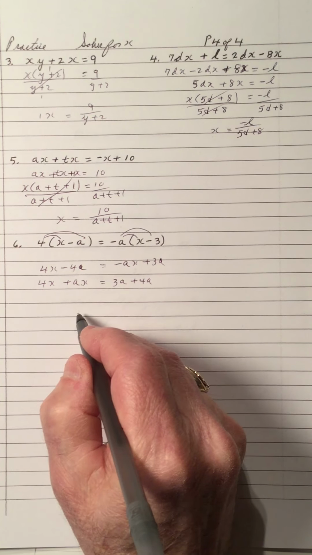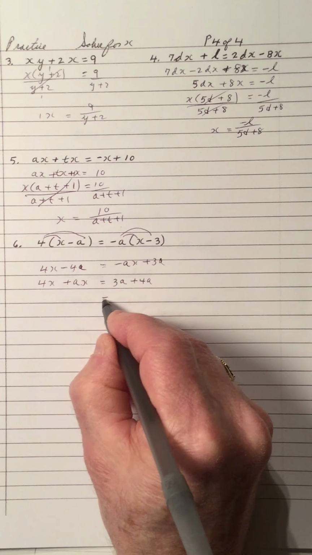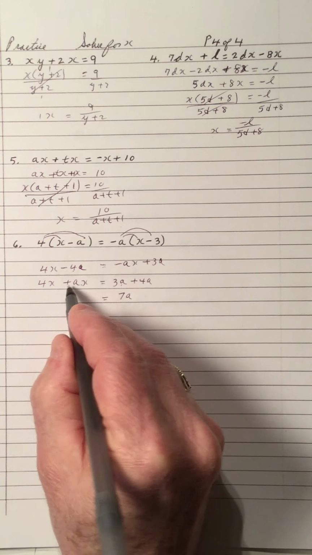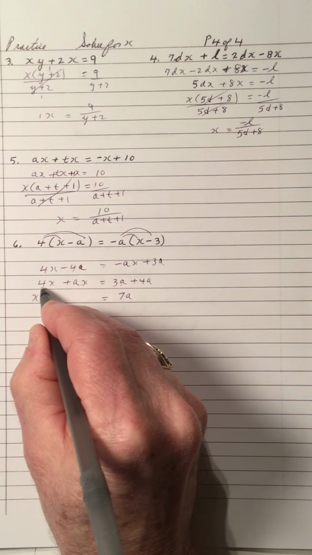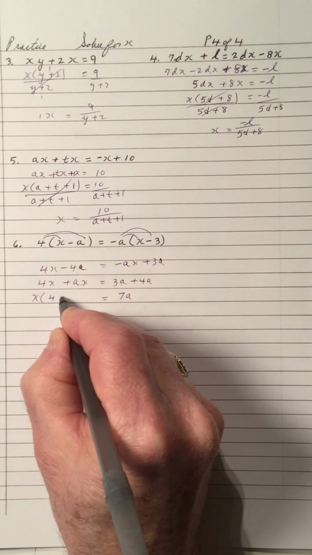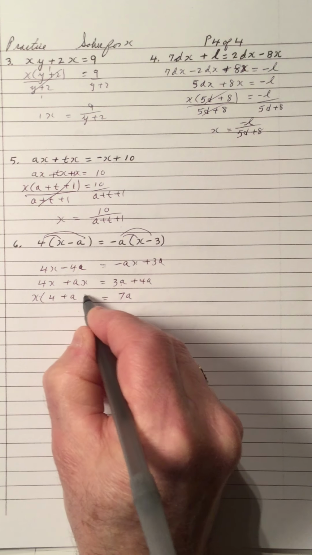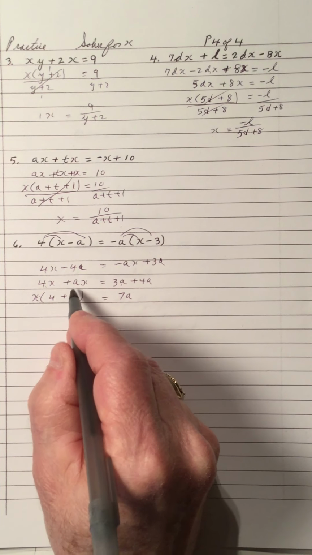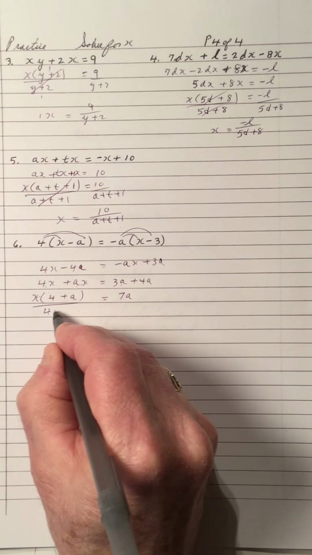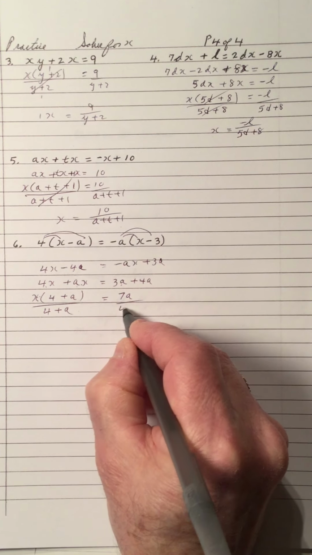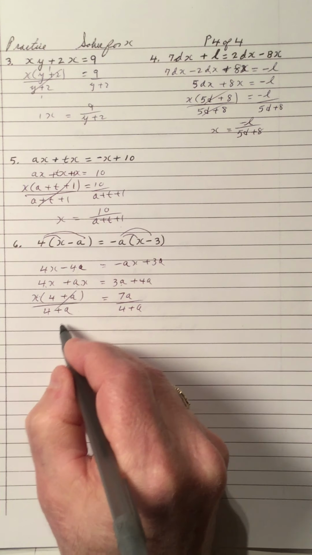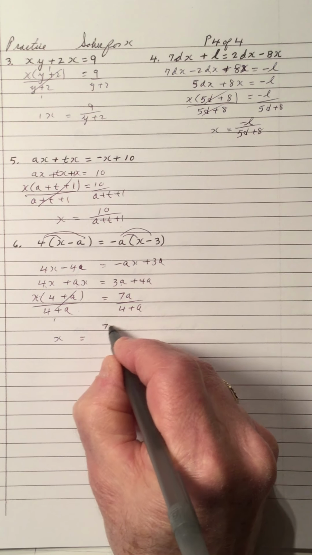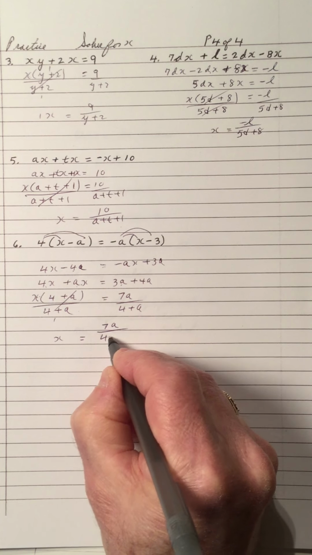Negative becomes a positive. I can't add those. I can add those because that's 3a plus 4a, that's 7a, that's okay. But I can't add those, so I have to factor the x out. 4x divided by x is 4. ax divided by x is a. Again, x times 4, perfect. x times a, perfect. And I divide by 4 plus a on both sides. They cancel, they give me 1x, and that's 7a divided by 4 plus a.